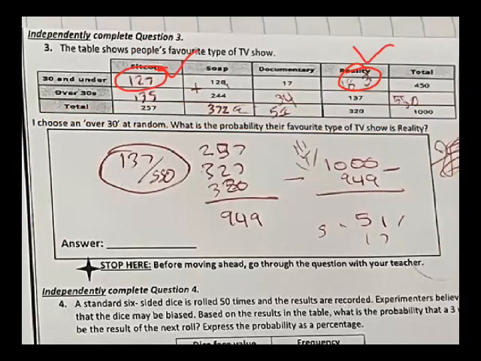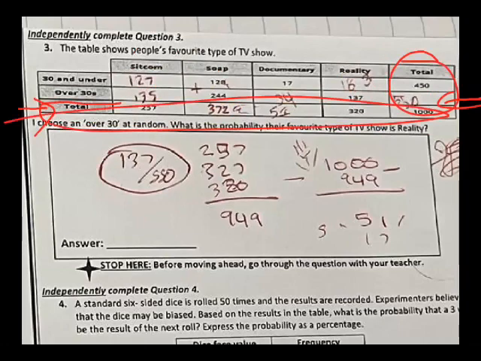Understood? If you have filled this and this, then this is easy. This will get easy, right? 257 minus 127 is this answer. And then this plus this is this answer. And here again, the same thing occurs, okay? Will you do it? Is it easy? Yes. You just have to see these totals and these totals. These two are the totals, okay? Okay, alhamdulillah. This much is your answer. This one we have understood, right?